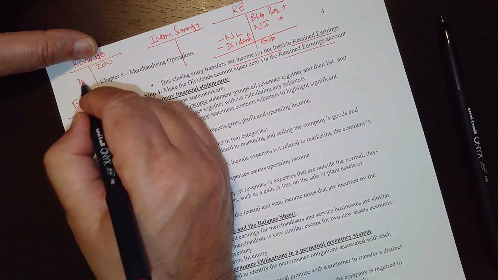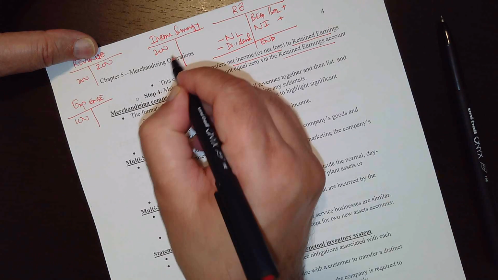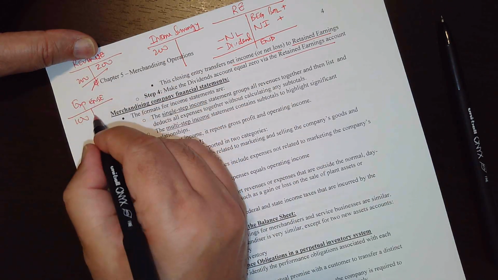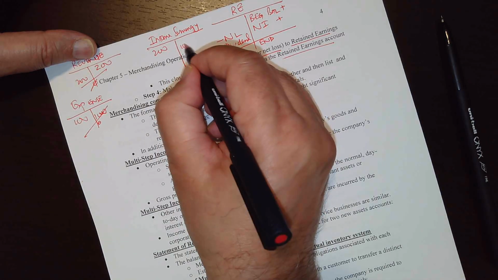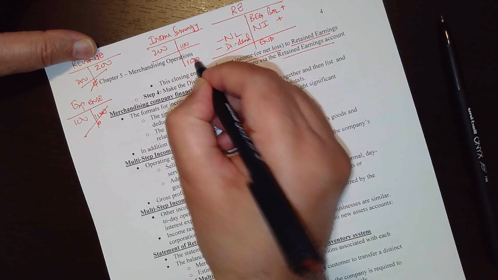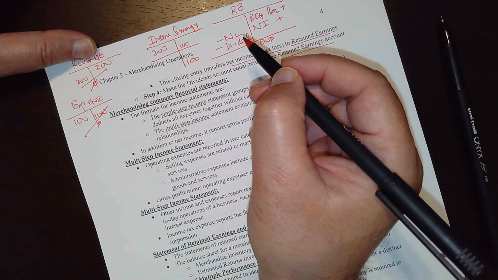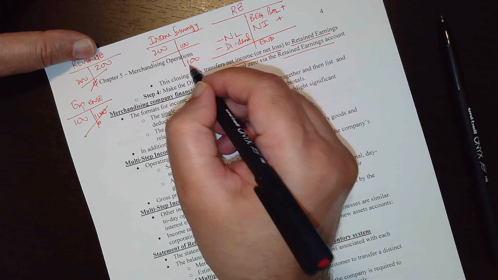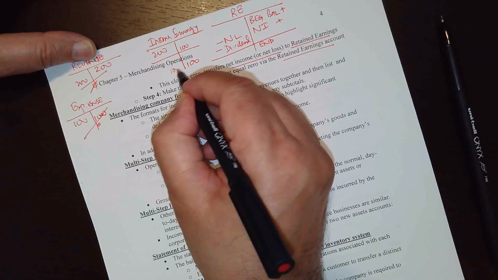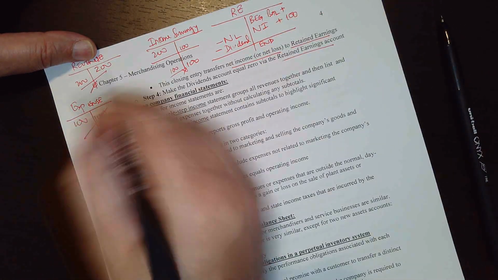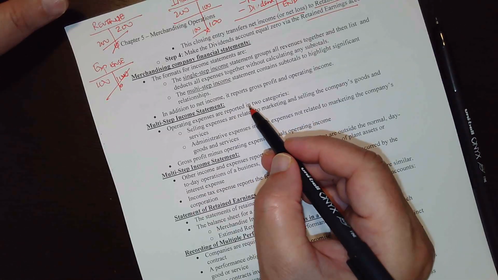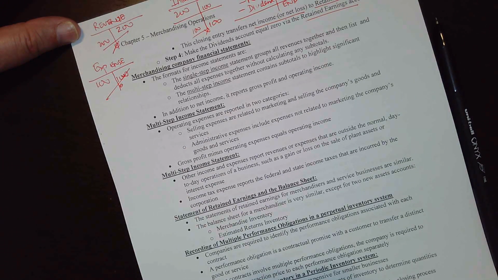So this $200 will go over here and this becomes 0, and the $100 will go over here, this becomes 0, and we know that we have $100 of income summary, and this will become 0 when we put this $100 over here. And what we are doing over here is using debits and credits.